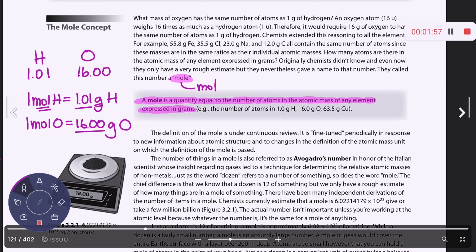Now, the number of things in a mole is also referred to as Avogadro's number, not because Avogadro came up with this concept, but in honor of him. Just like a dozen is 12, the mole or Avogadro's number is 6.022 times 10 to the 23rd, and it keeps going and going. But what we're going to use is 6.02 times 10 to the 23rd whenever we're doing our calculations.